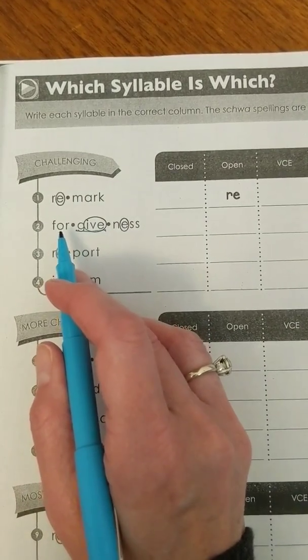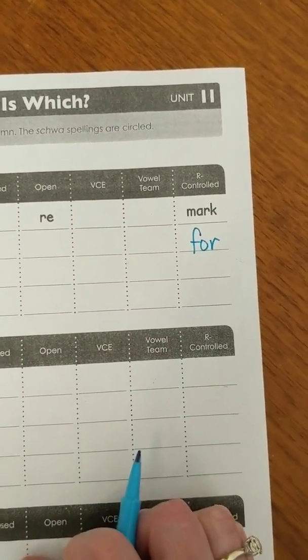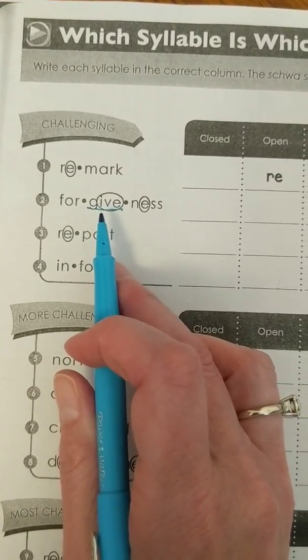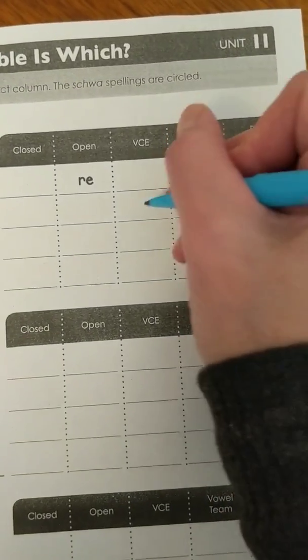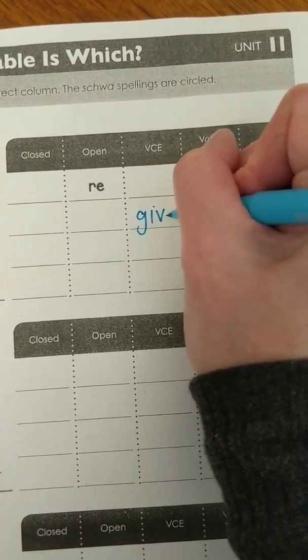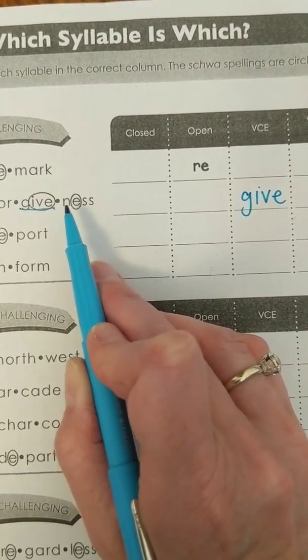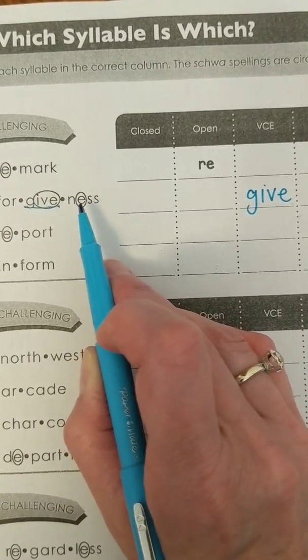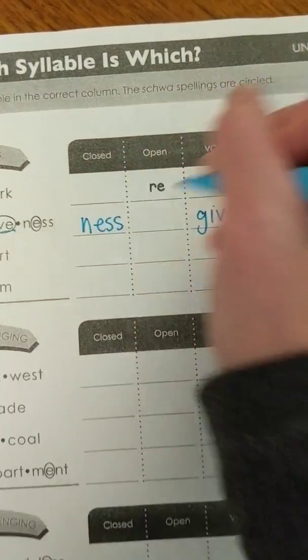Well, I see an OR, so that tells me that for is going to go over here in my R-controlled vowel column. Now, I had give, but it's flexing to the schwa, so it's "giv." But even though it's flexing to the schwa, that's still a VCE, so I'm going to go ahead and put give here. And then I have ness, which is actually saying "nis" here. But I see that there are two consonants after the vowel, so that is going to be my closed syllable.